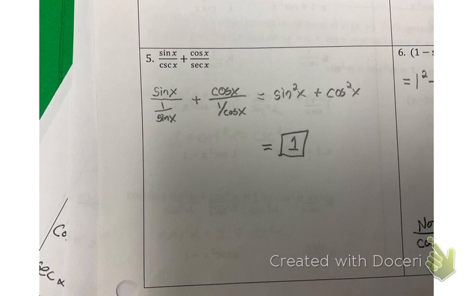That was Monday. That is an identity that's on your identity sheet. That is the backbone of the Pythagorean identities: sine squared plus cosine squared equals 1. All right, other questions on homework?